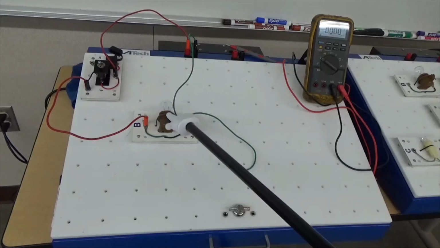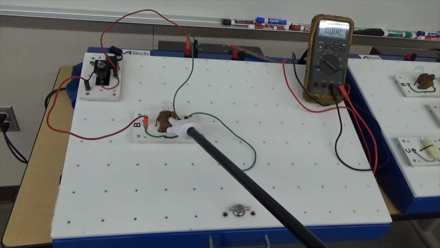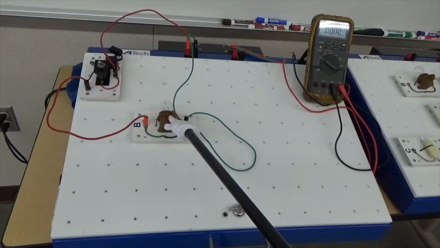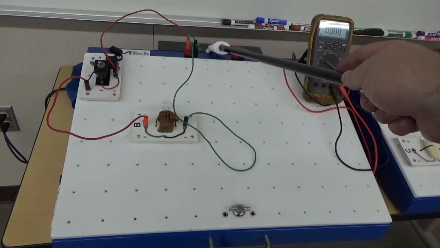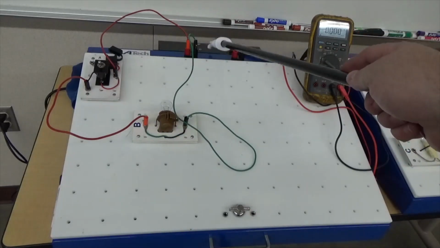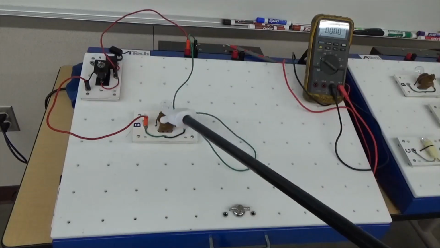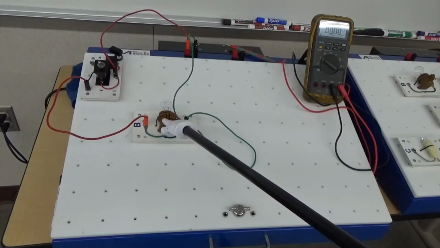A load is the thing that is using up the voltage, the thing that's consuming the voltage. If you didn't have the voltage consumed, you would not have a functional circuit, because we have electrical pressure built up in the power supply. That power supply exerts that pressure throughout the circuit up to our load here.